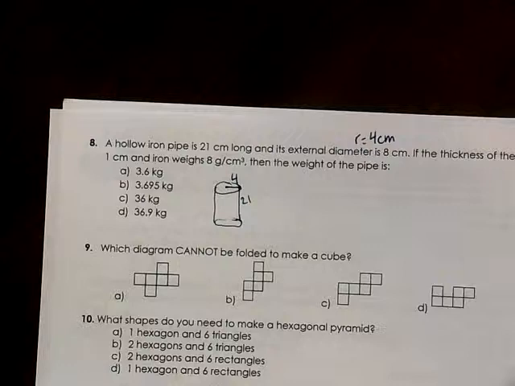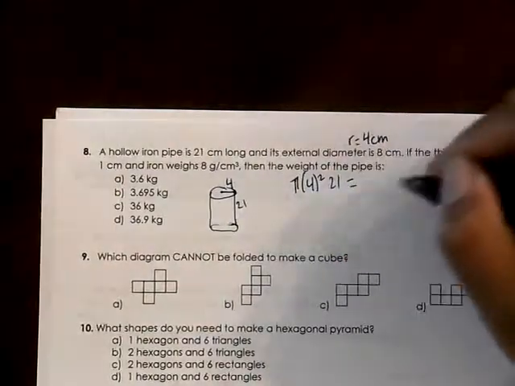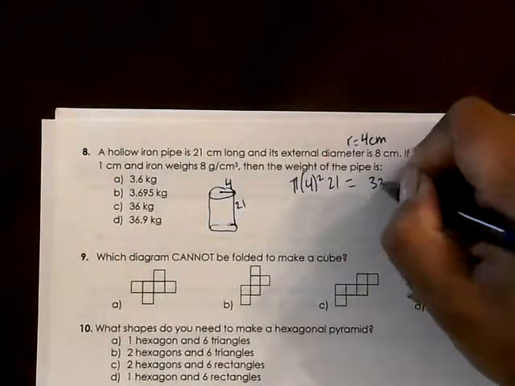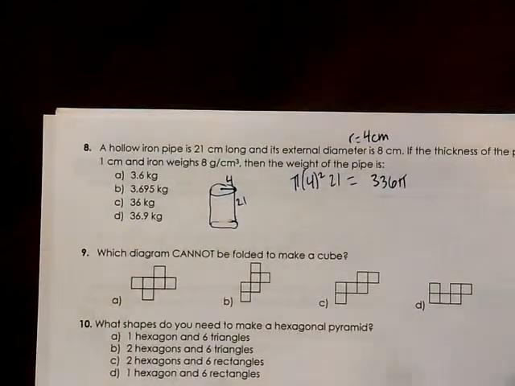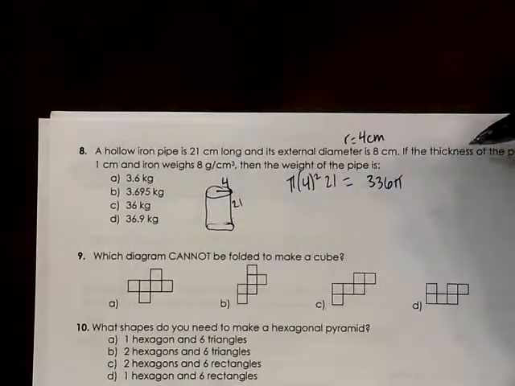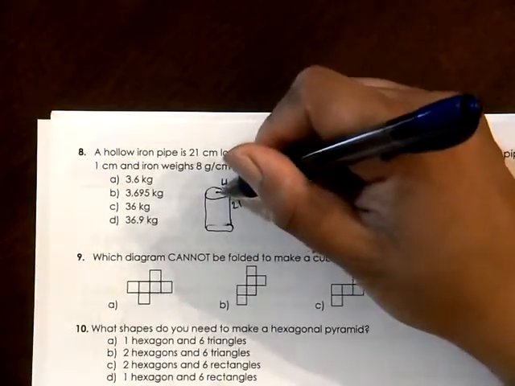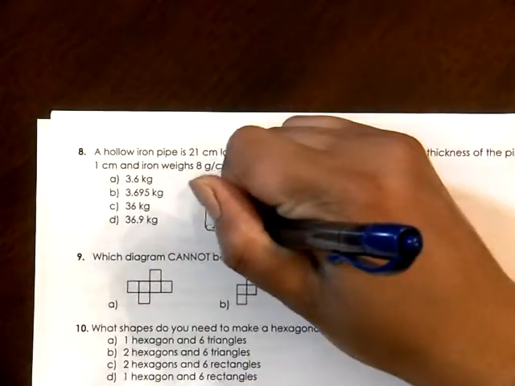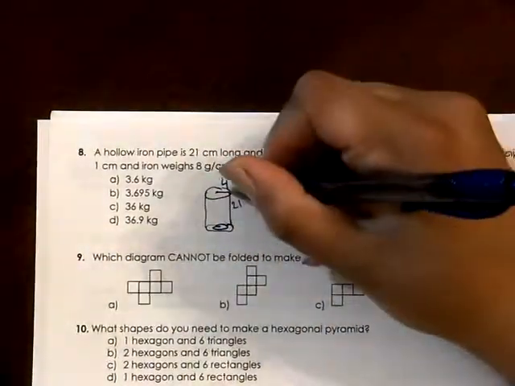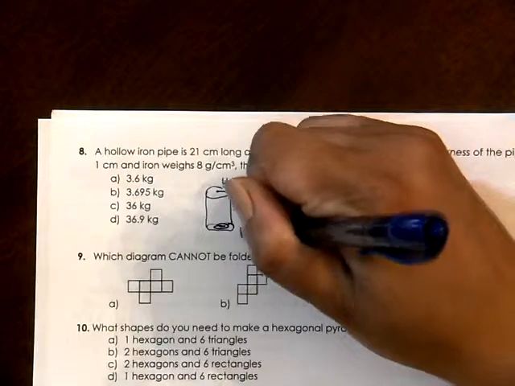But first, let's just start off with coming up with the volume of the cylinder. So we have pi r squared h, right? So pi 4 squared times 21. That comes out to, if I leave it exact for a second here, 336 pi. But it's a hollow pipe, and so I have to then subtract out the inside part of this. It says the thickness of the pipe is 1 centimeter. So of this 4, if I'm imagining that part of it is hollow, to come up with its radius for the other part, I have to subtract 1 centimeter from the 4. So my radius would actually then be 3.